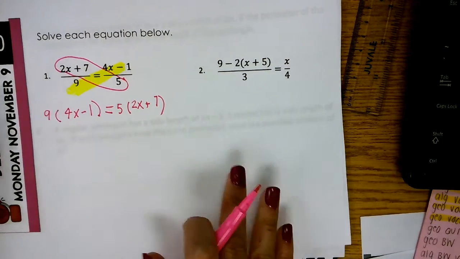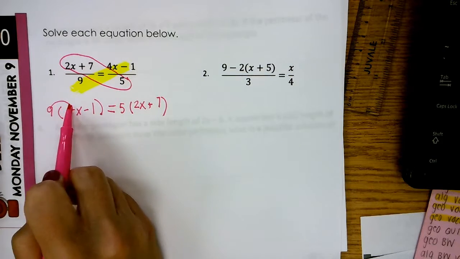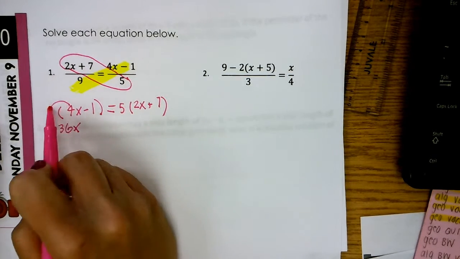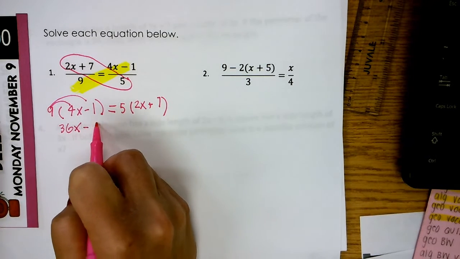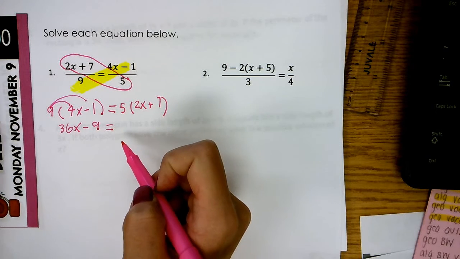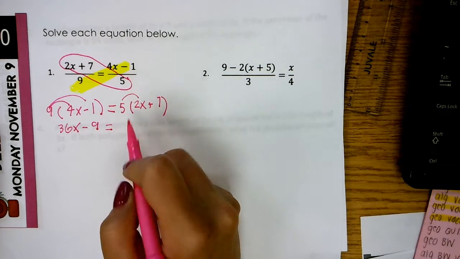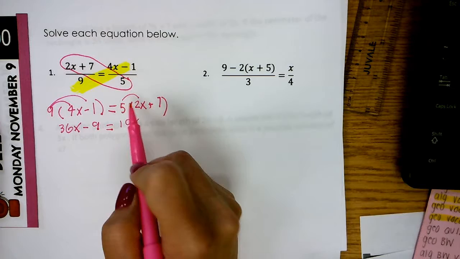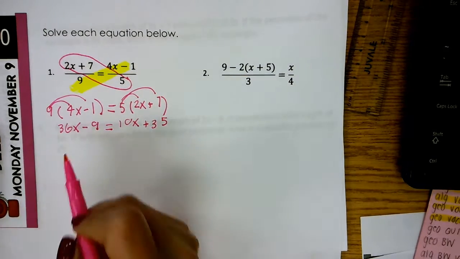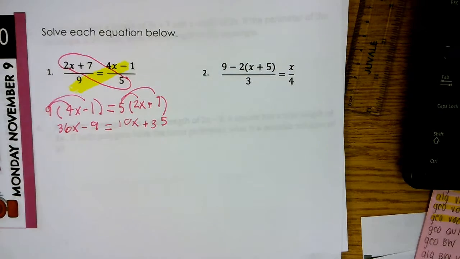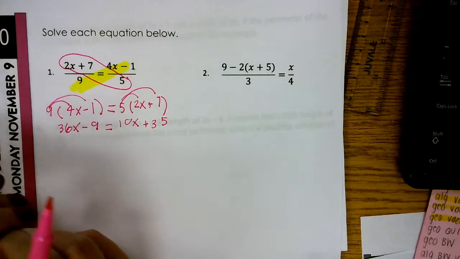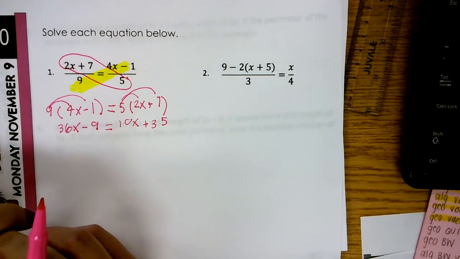So we're going to start by doing the distributive property. 9 times 4x will give us 36x. 9 times negative 1 will give us minus 9. Equals, and then we need to do the distributive property again over here. So 5 times 2x is 10x, and 5 times 7 is plus 35. So now we have 36x minus 9 equals 10x plus 35. We have an equation with variables on both sides that we know how to solve.